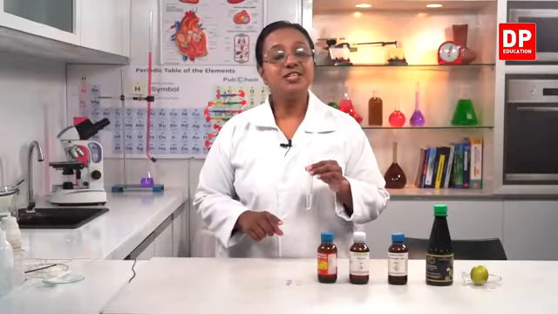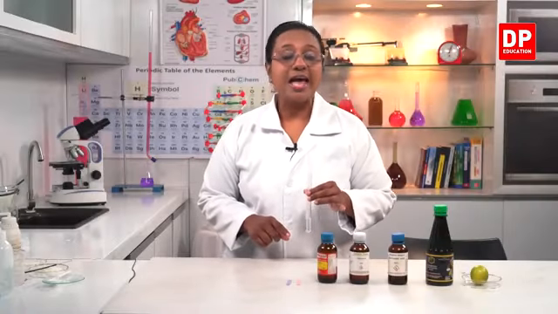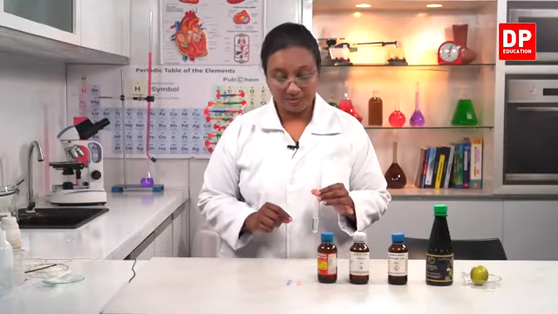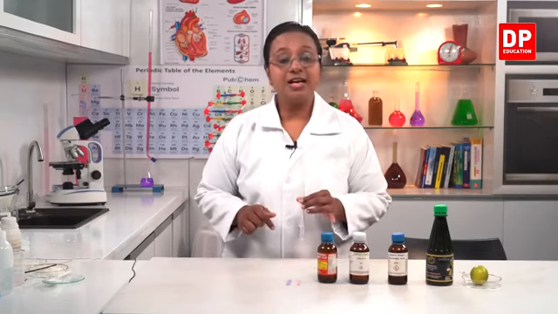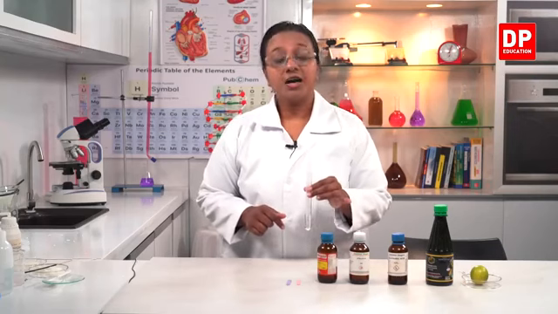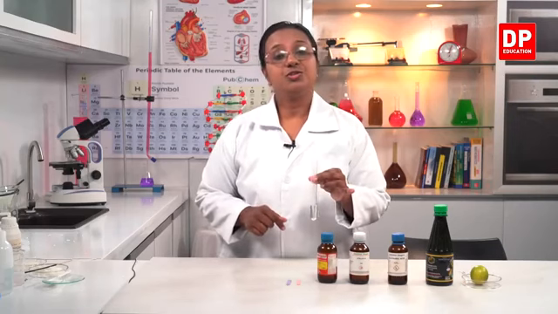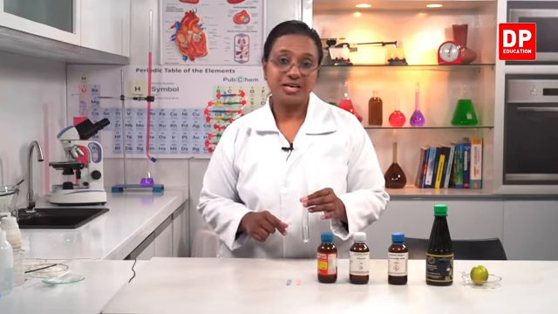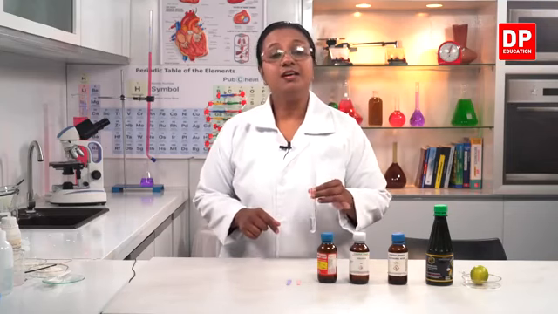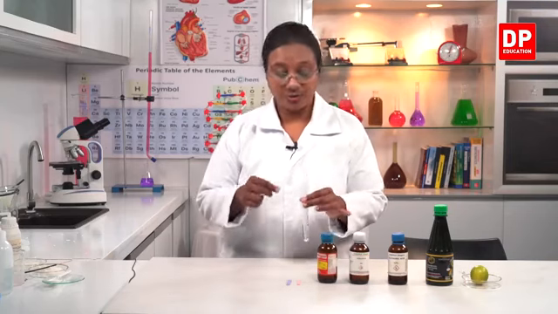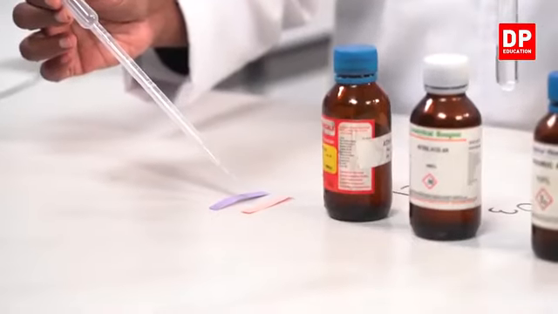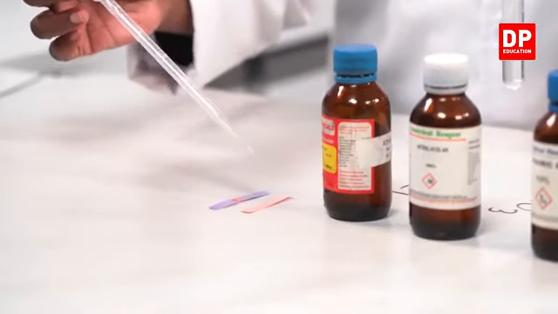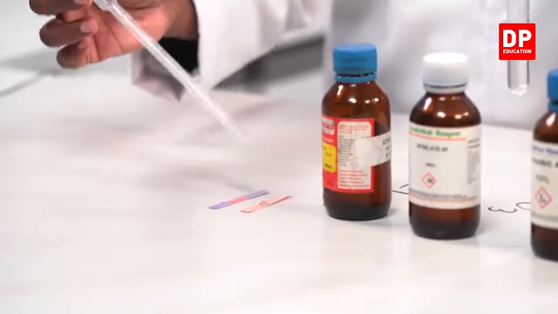So here students, to identify acids, we use the litmus papers. Here you can see I have the blue litmus and the red litmus papers. I have hydrochloric acid here. So that's one of the commonly used acids. That's why for most of the reactions I use hydrochloric acid. So I'll put a drop of the hydrochloric acid to both the blue litmus and the red litmus.